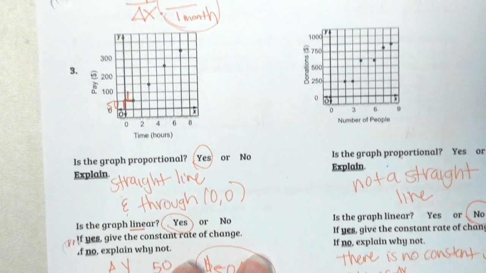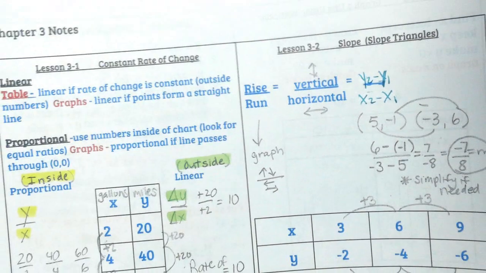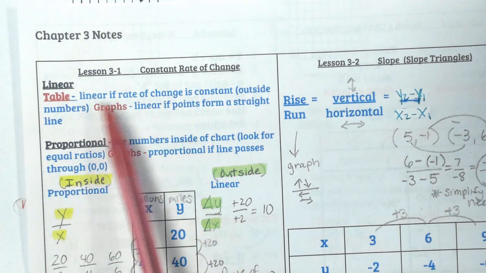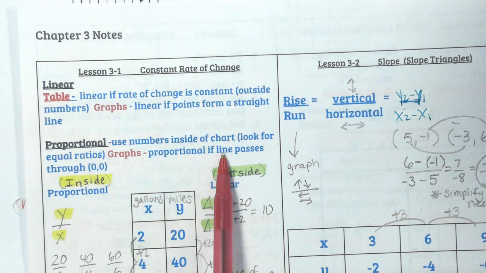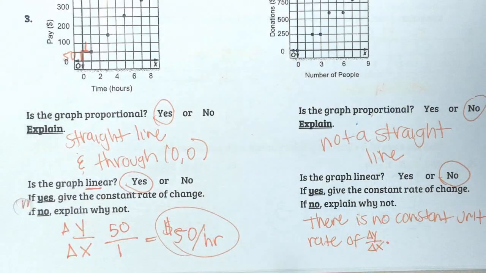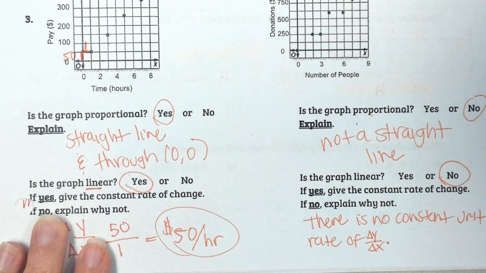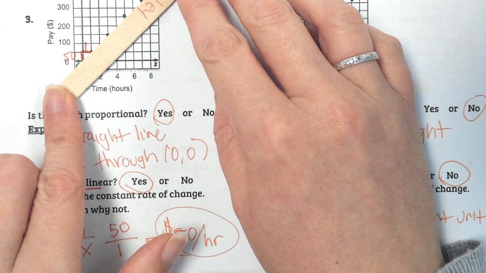The next part, same thing, same questions, it's just now it's a graph. So again, don't forget right here, it says graphs for linear are going to be a straight line. Graphs for proportional will be a straight line through 0, 0. So like this one asked if the graph was proportional. Grab your straight edge and see if it makes a straight line through the origin.